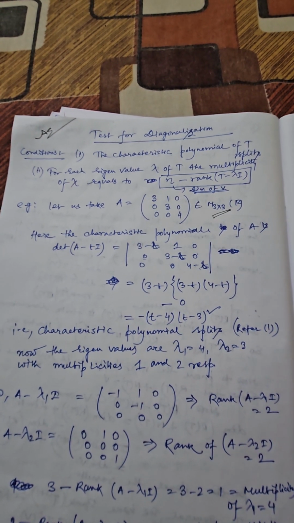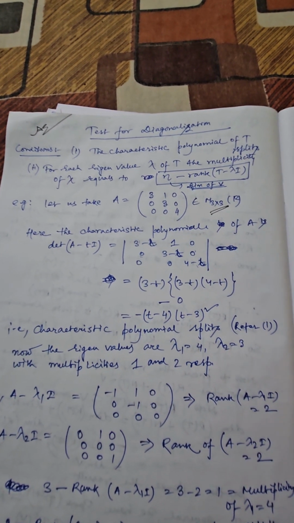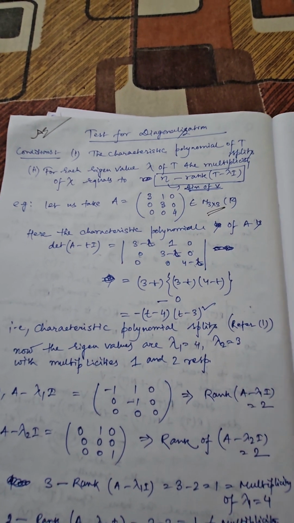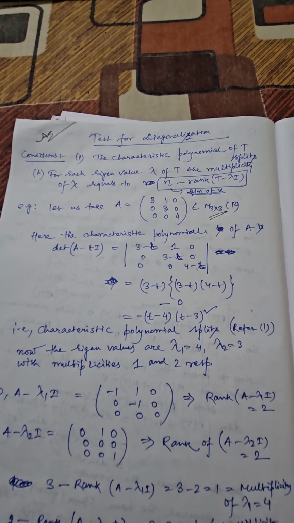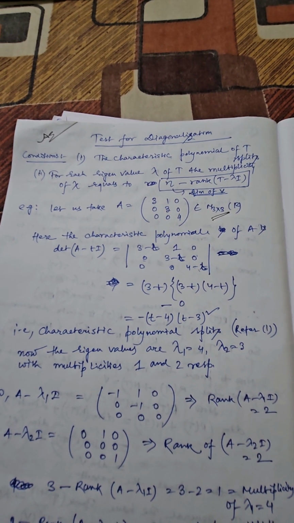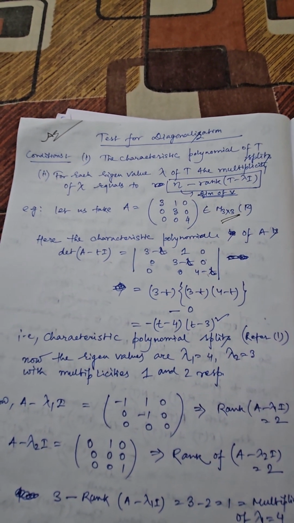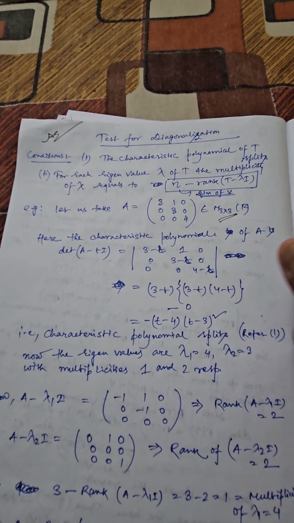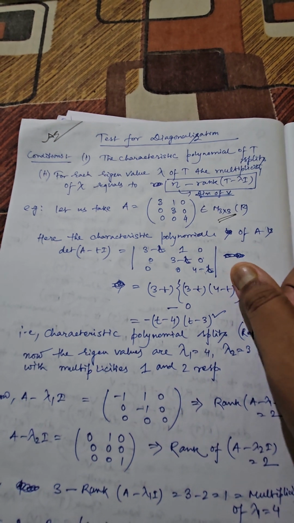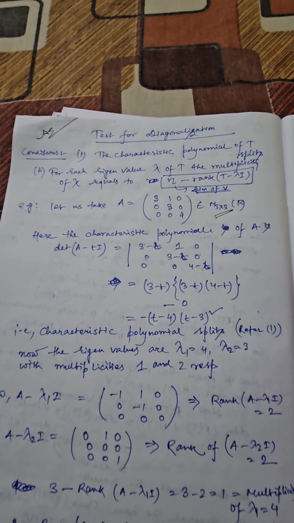But it doesn't imply that whenever you get identical eigenvalues, for instance 1, 1, 2, I am considering a 3 by 3 matrix and its characteristic equation gives 1, 1, 2 as its eigenvalues, then you cannot say that the given structure is not diagonalizable. If the eigenvalues are distinct, then it is definitely diagonalizable.